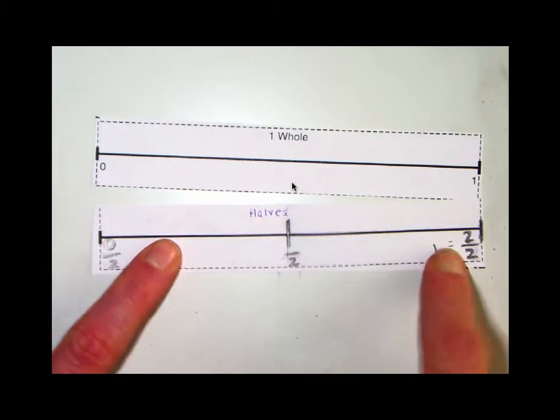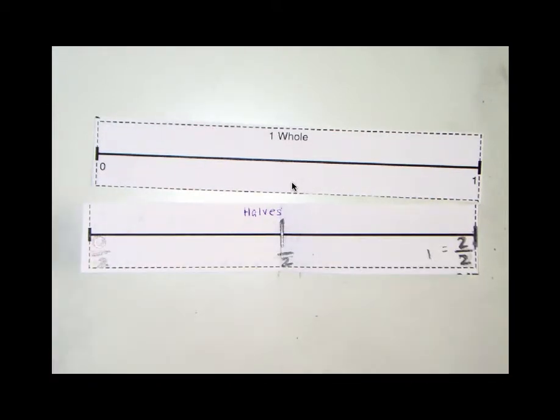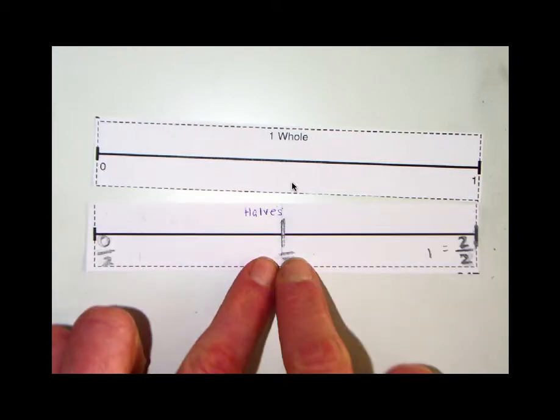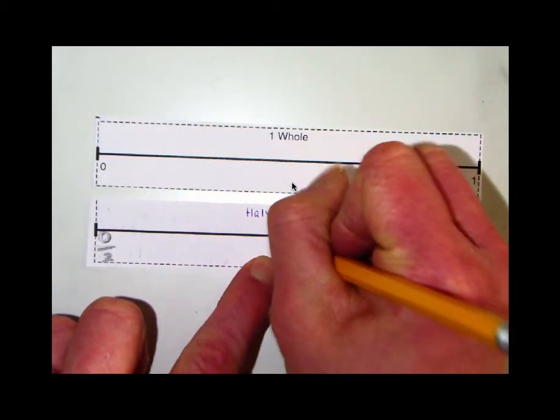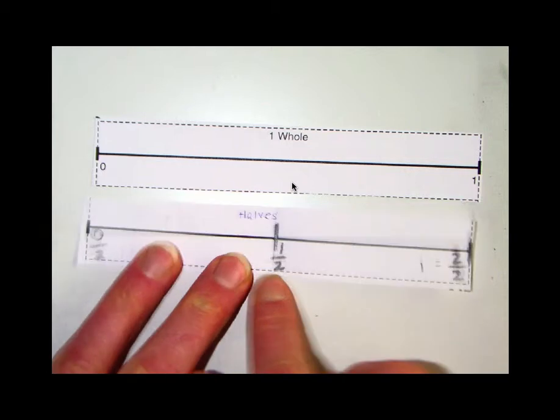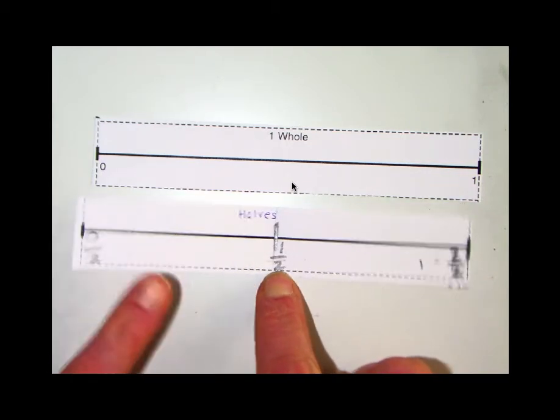I also know that halfway between the numbers 0 and 2 would be the number 1. So it makes sense to me that in the middle here, my numerator would be 1, and my denominator is still 2 pieces. Now let's think if it makes sense like this.